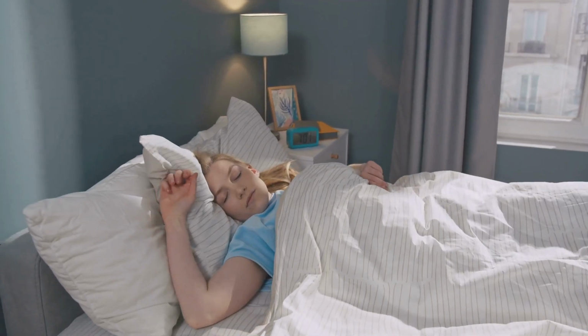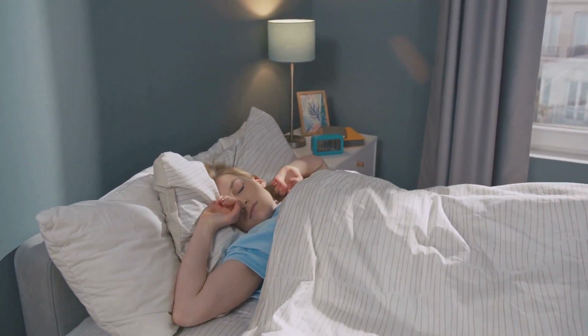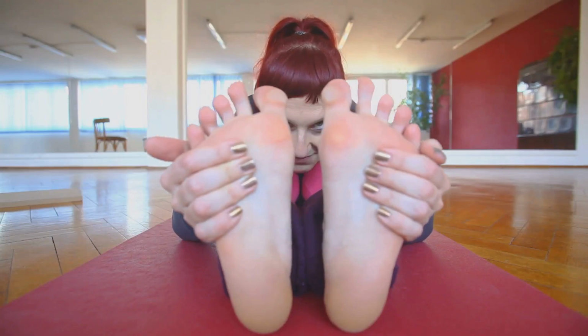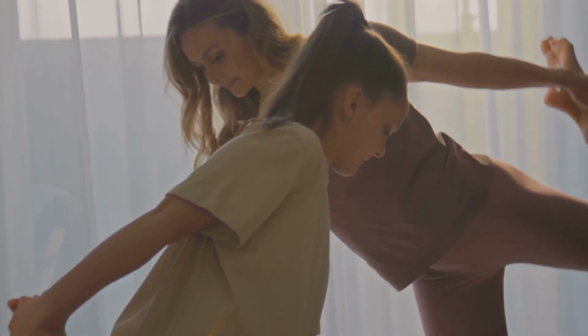So, one way that I like to stretch my inner thighs right at the edge of the bed is to open my feet as wide as I can and make sure my knees follow suit.